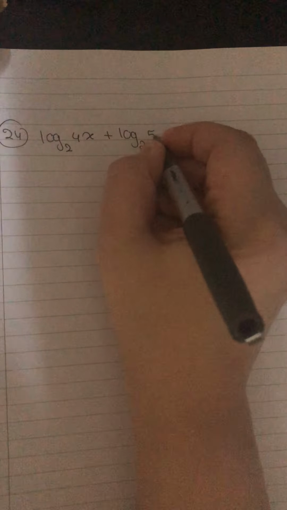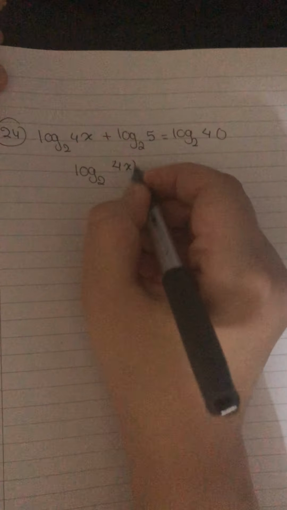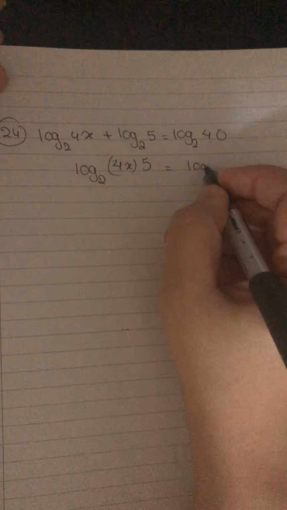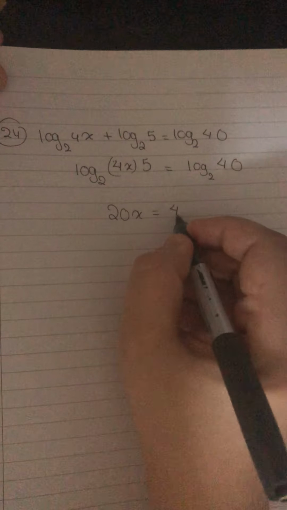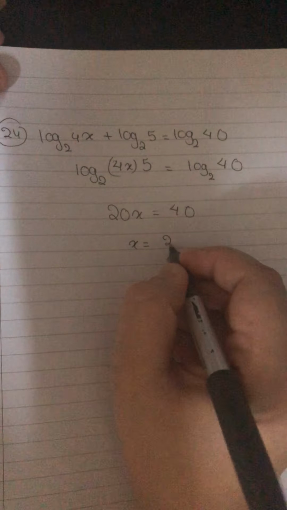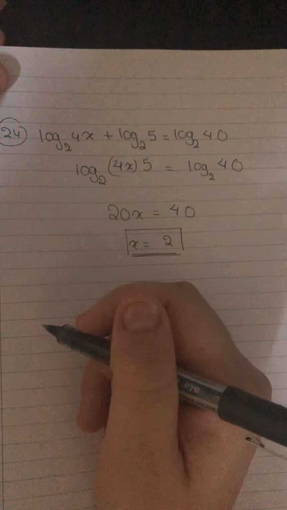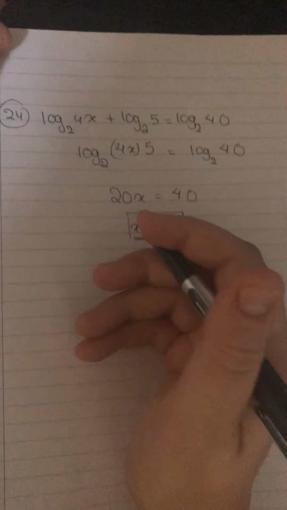This is 23. 24 has a plus, so I have log base 2 of x plus log base 2 of 5 equals log base 2 of 40. Instead of the plus, I can condense it into log base 2 of x times 5 equals log base 2 of 40. Now I can say that 5x is equal to 40, so x is equal to 8. Of course we can factor.